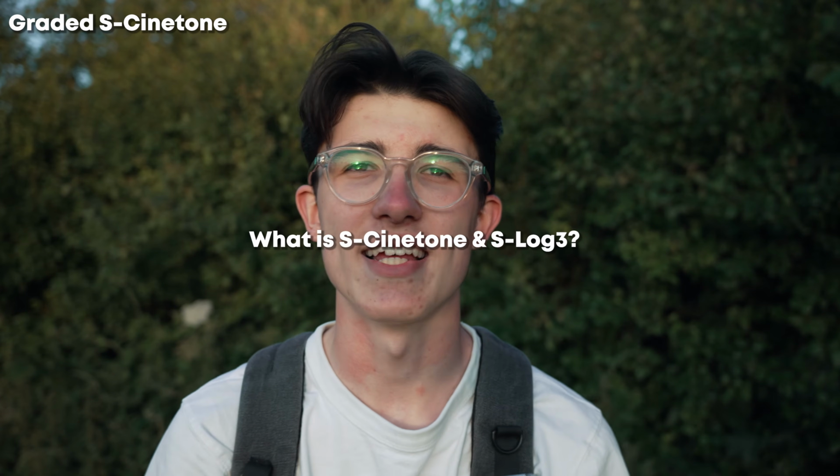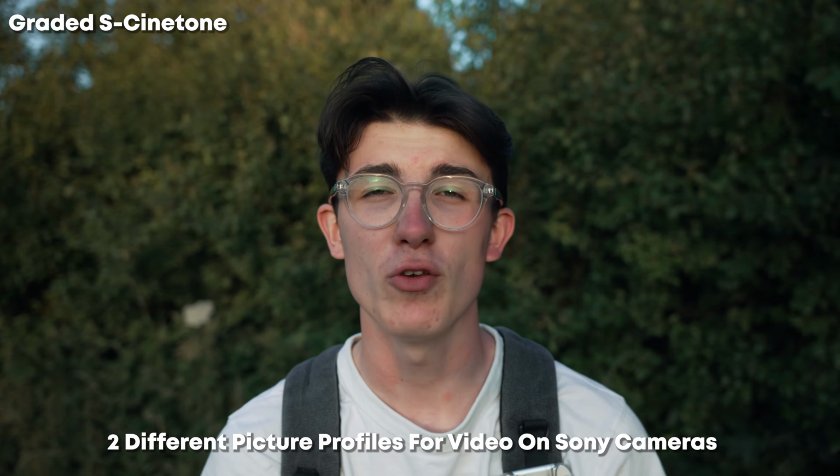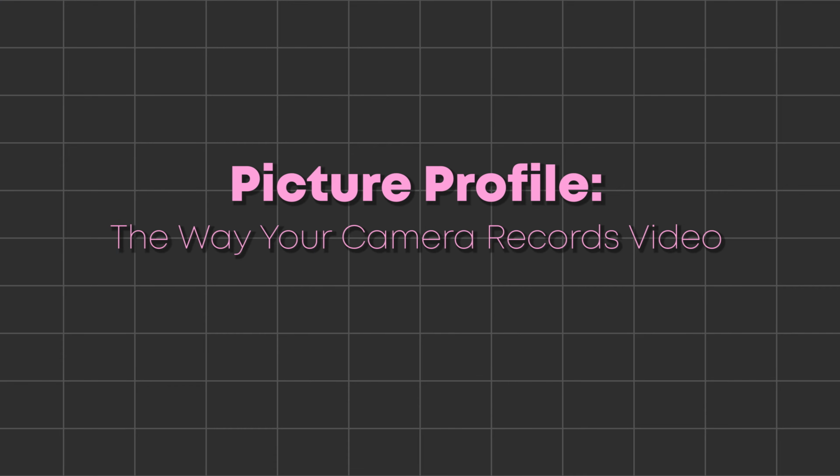Okay, so what even is S-Cinetone and S-Log3? Well, to put it simply, they are two different picture profiles that you can shoot on your Sony camera. There are several more, but these are the two I want to focus on today because they're the most common. If you're not really sure what a picture profile is, the simplest way I can describe it is the way that your camera records video. It's kind of the look of your video that gets recorded in your camera, and different picture profiles will provide you with different pros and cons.